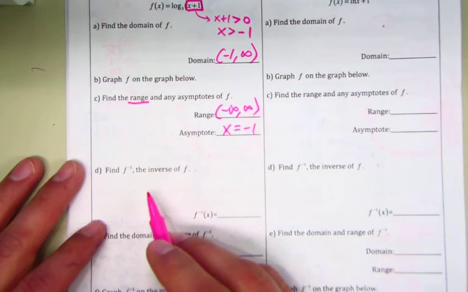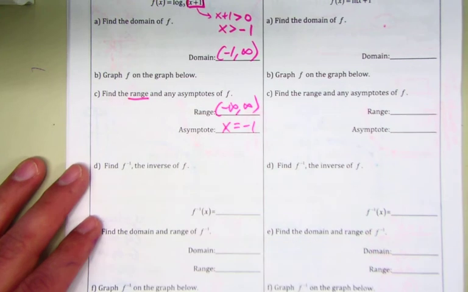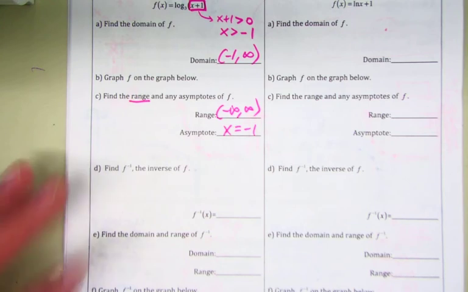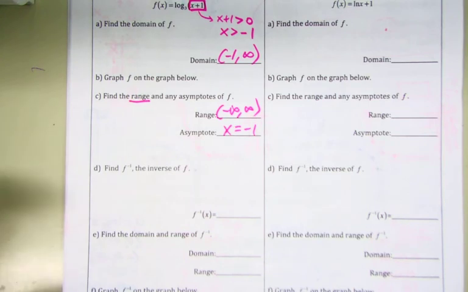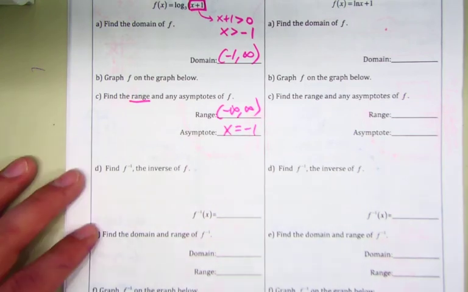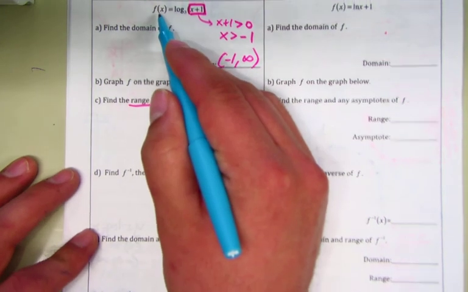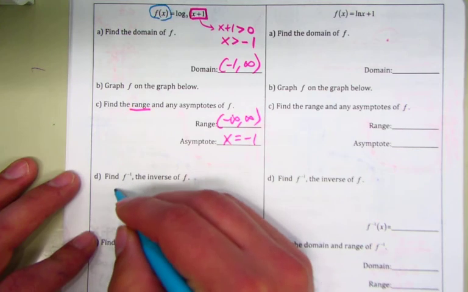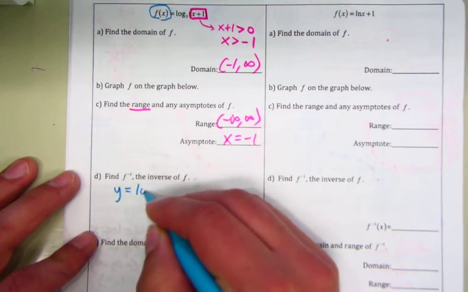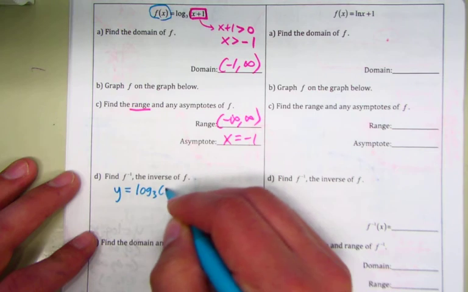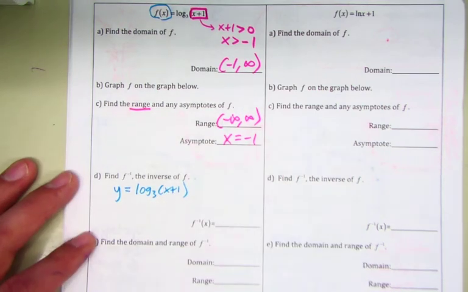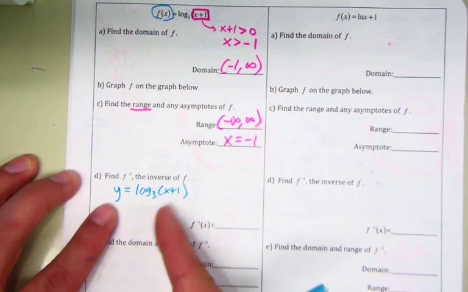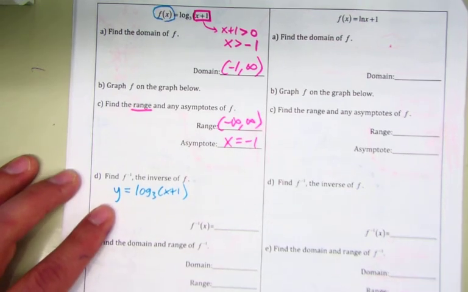All right, so finding the inverse. This is the first time we've kept saying logs are inverses of exponentials, but we haven't actually done it by hand. So let's take a look and see why and how it works. Instead of f of x, what's a good thing to call this? Let's write it down as y equals log base 3 of x plus 1. If you forgot the steps for finding an inverse, it's in a previous section. But first you switch x and y.